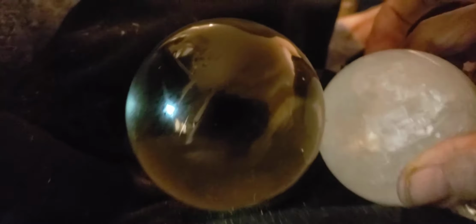Now, here's one. Little larger stone. This is about 80 millimeters here. And what do you think? Yeah, clear. Nice stone, man. Nice stone. Okay, so red laser.